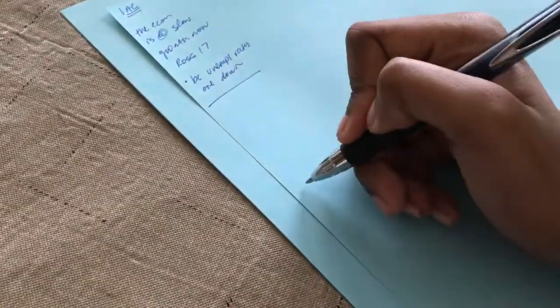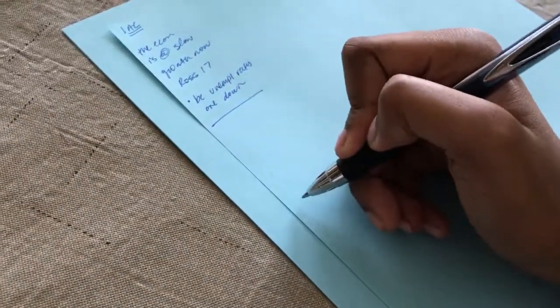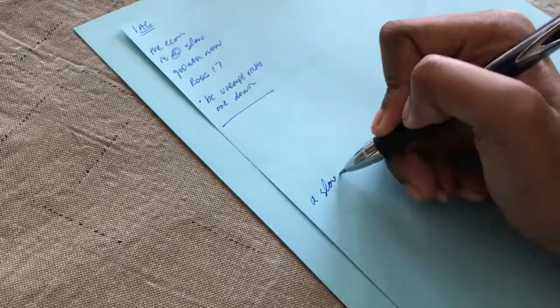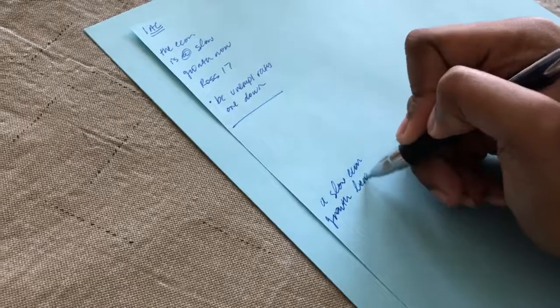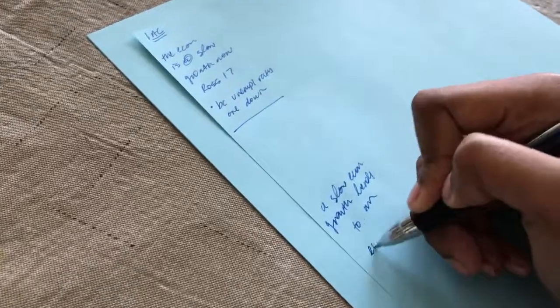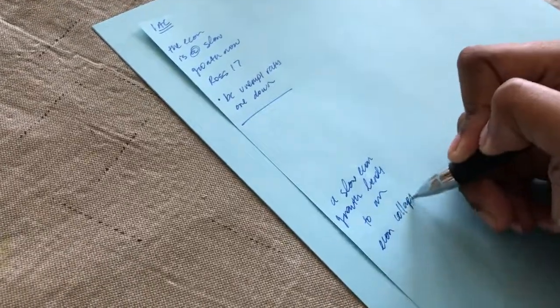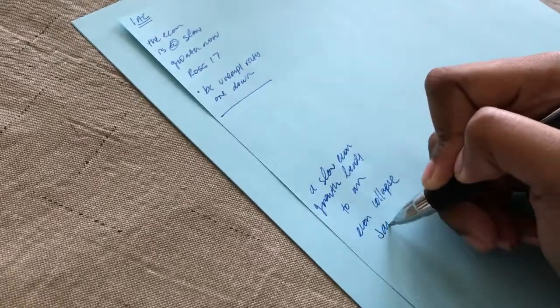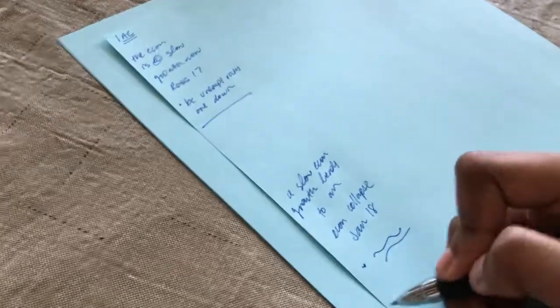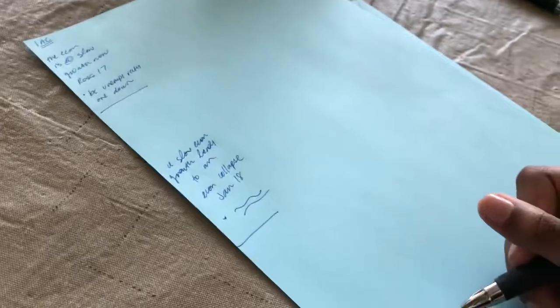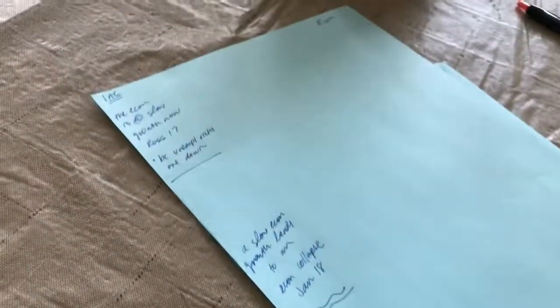So let's say the next card is, slow econ growth leads to an economic collapse. And that's Jan 18. So then you write the warrants of their card, and then draw a line, and then move on to the next card. So this is why we use legal size paper, because you're going to run out of room.